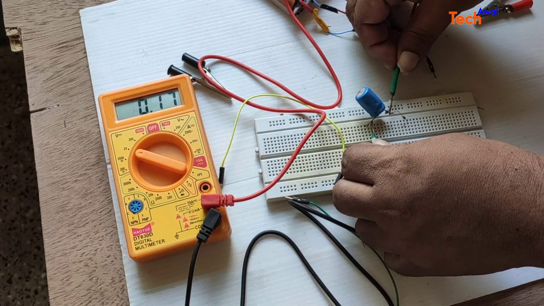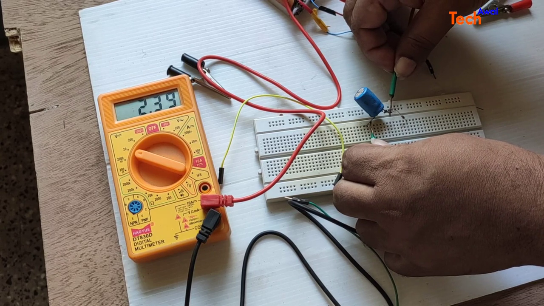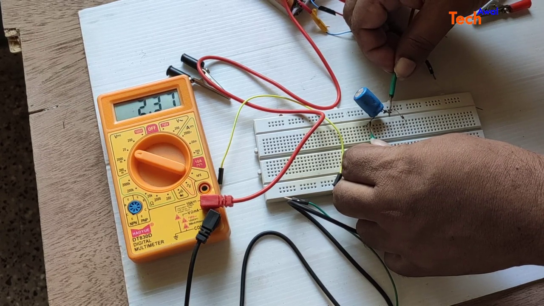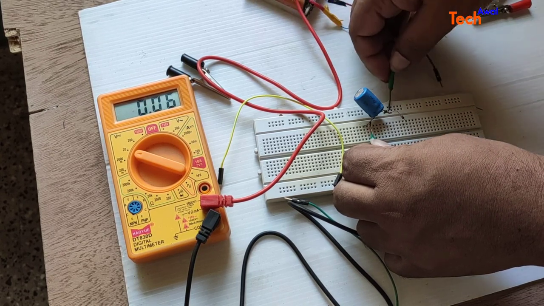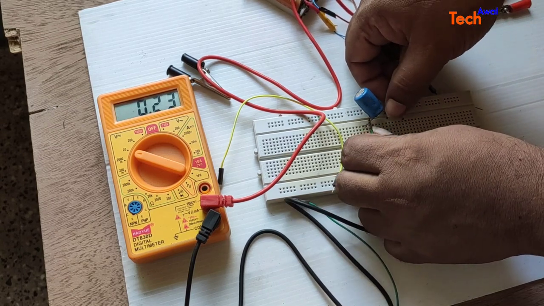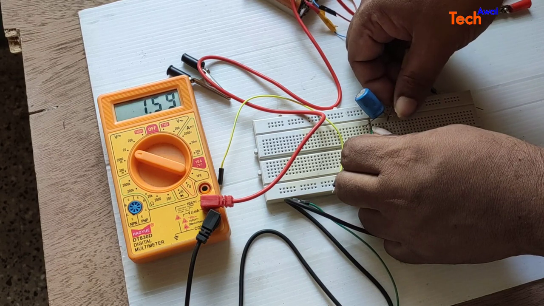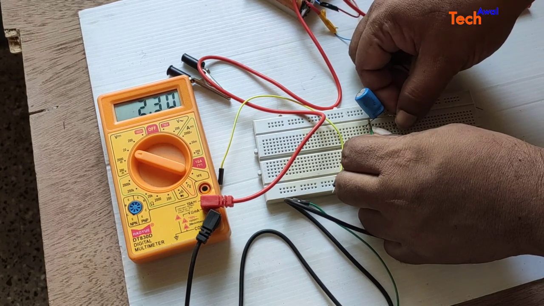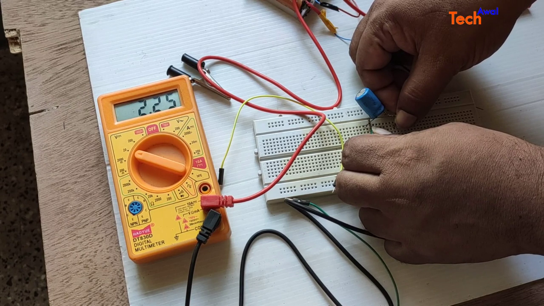Okay, 2.4 it reached. It is decreasing, so it would have reached higher than that. Okay, it is 2.28, so it is decreasing. So the capacitor is getting discharged.